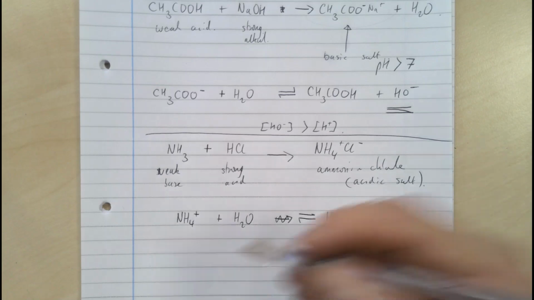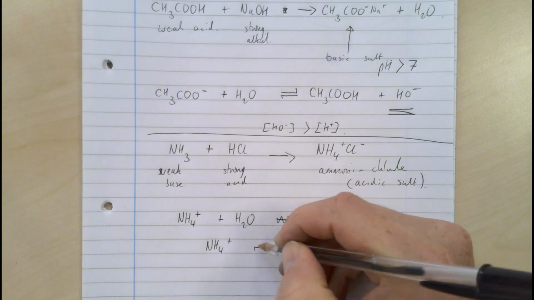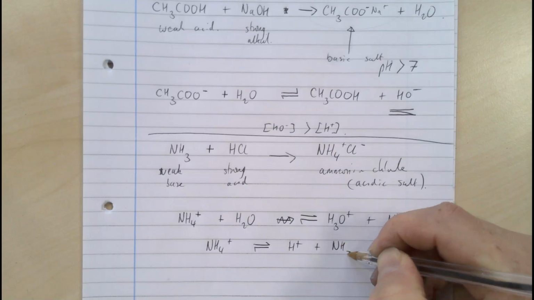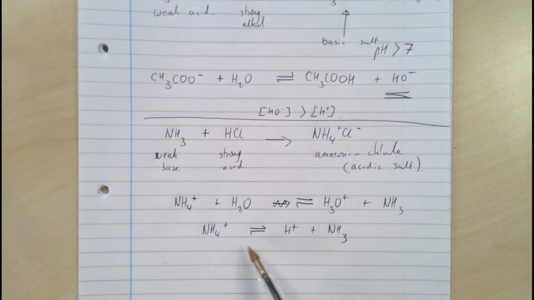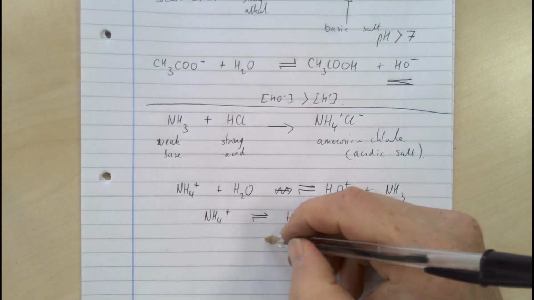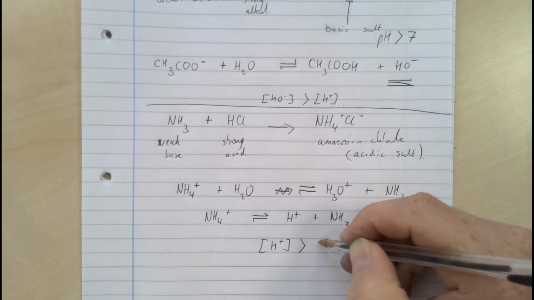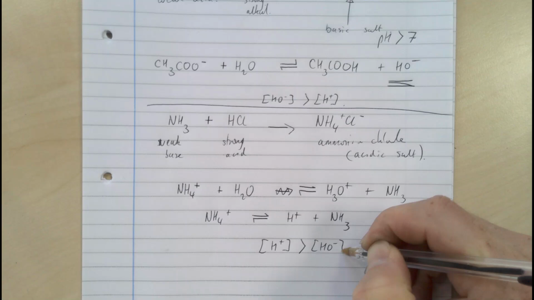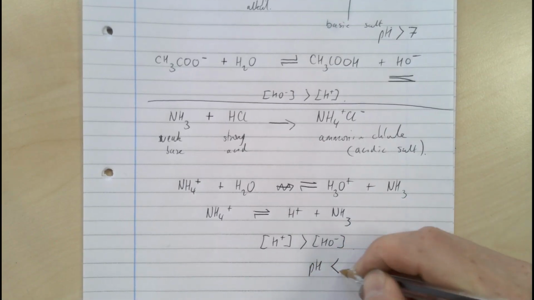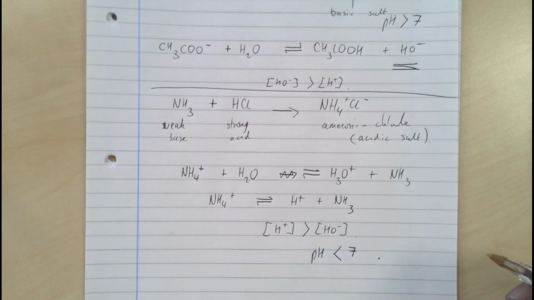It's that stuff. Or to keep it simple, you might just want to write out a simple dissociation of that weak acid into H plus and NH3. So even though it's a very, very weak acid, it is enough of a weak acid to make the hydrogen ion or H3O plus ion concentration greater than that of the hydroxide ion concentration from the dissociation of water, meaning the pH is less than 7. That, folks, is it. I'll take any questions at that point.